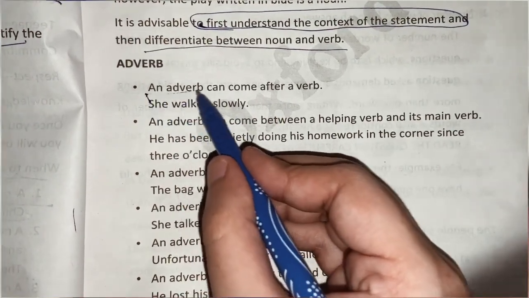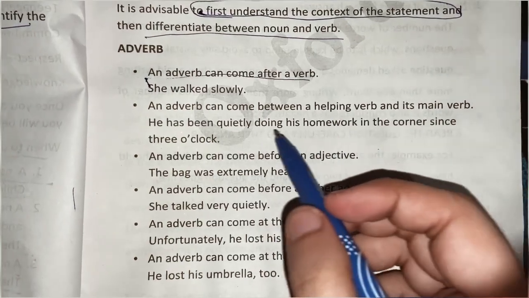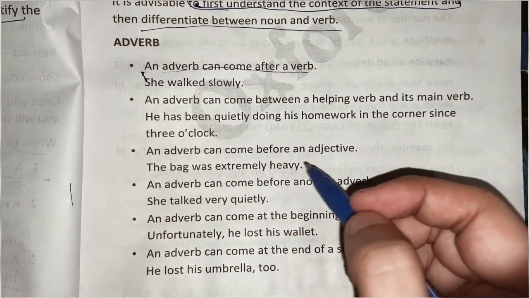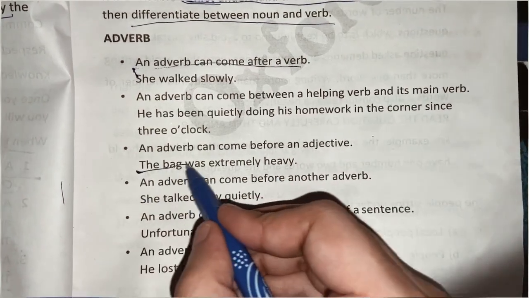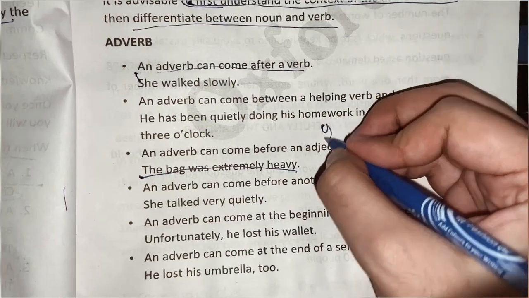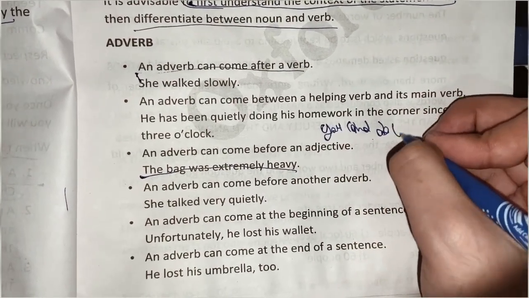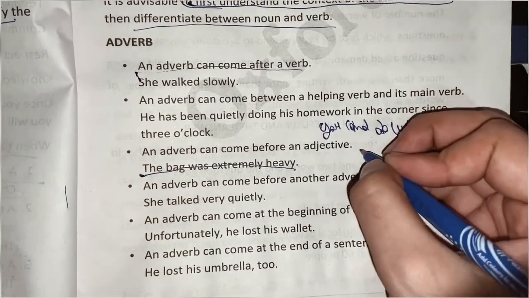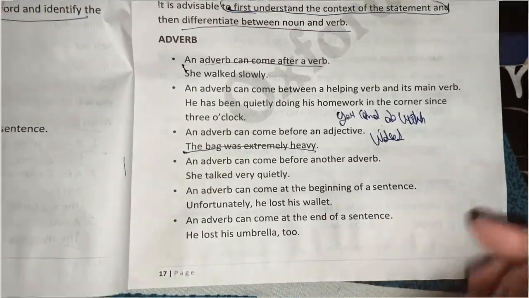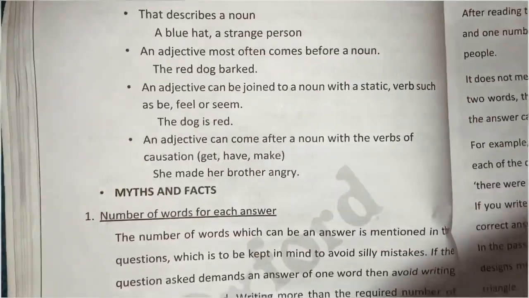And now adverb. An adverb can come after a verb. She walked slowly. An adverb can come in between a helping verb and its main verb. He has been quietly doing his homework in the corner. An adverb can come before an adjective, and you can watch our videos to understand these sentences. So this might not be difficult for you. So this will be easy.